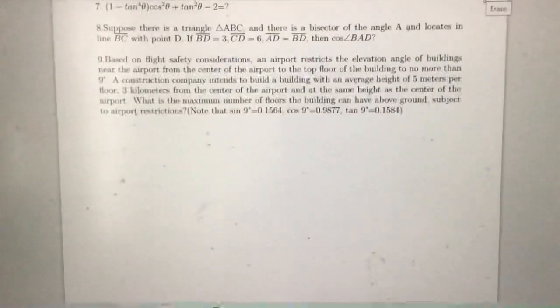So what does that mean? Okay, like with other problems, we also can draw a picture like this. So here's an airport, right? Suppose this is, for example, the airport, and the construction company will build a building here.